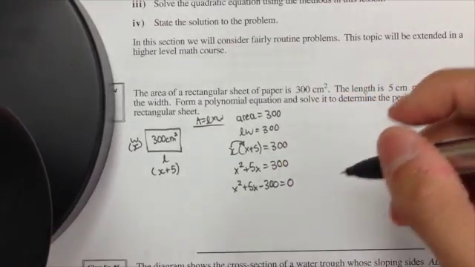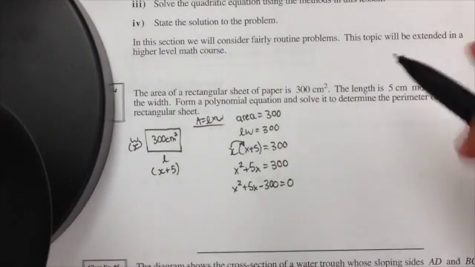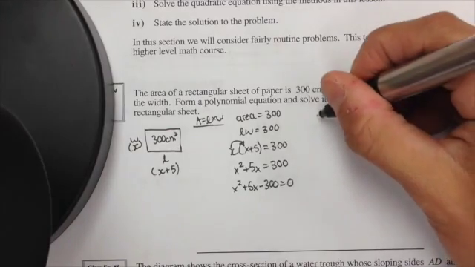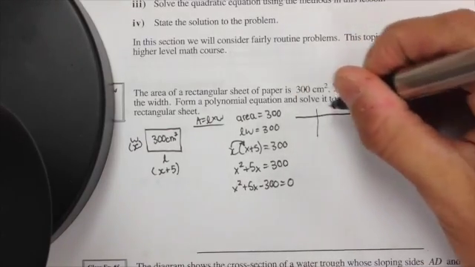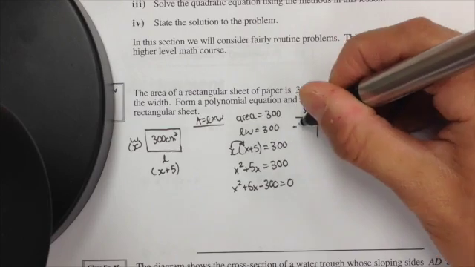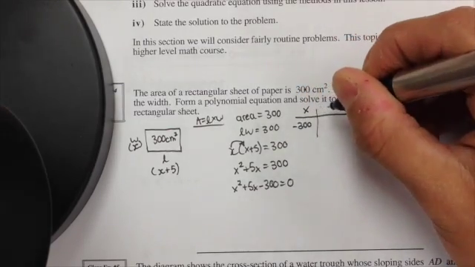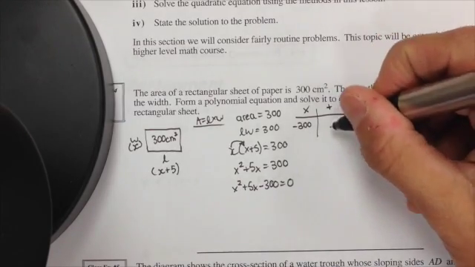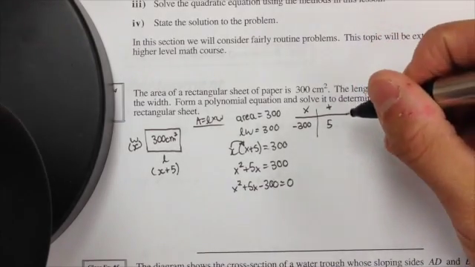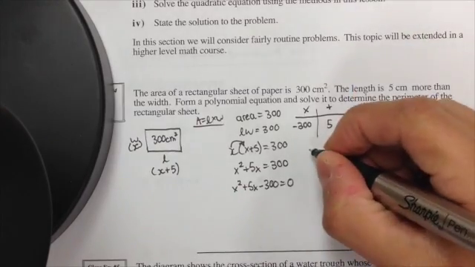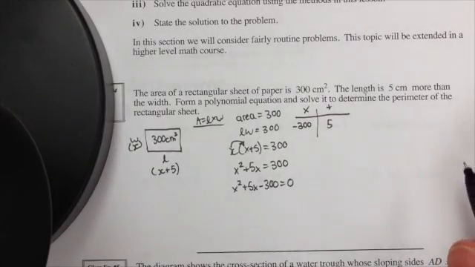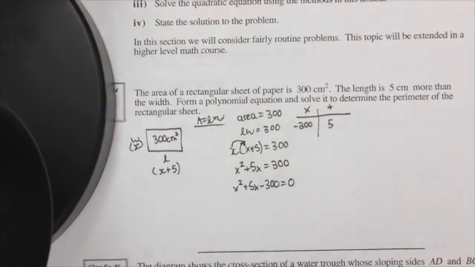Okay, so the next thing we need to do is pick out our factors. I know that I'm going to need to multiply to give myself a product of negative 300, and I'm going to have to find a sum of positive 5. All right, and so my values for this are going to be, hold on, I'm going to have to grab my calculator, I'll be right back.